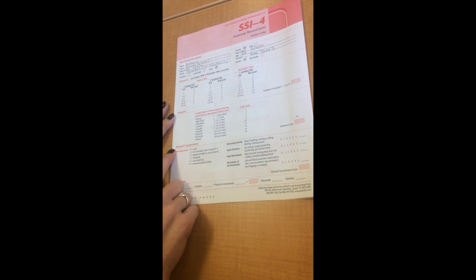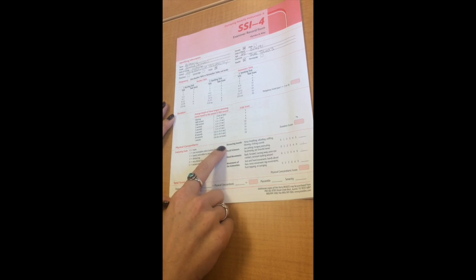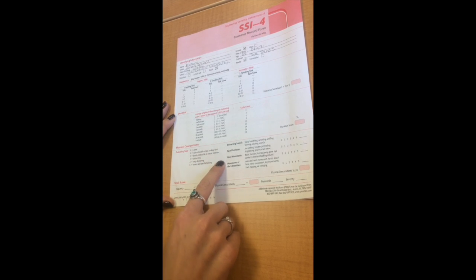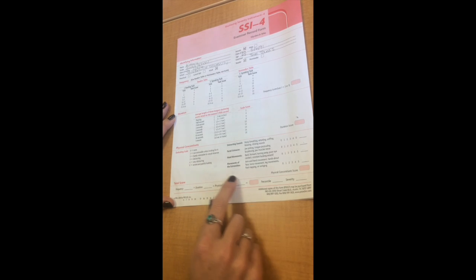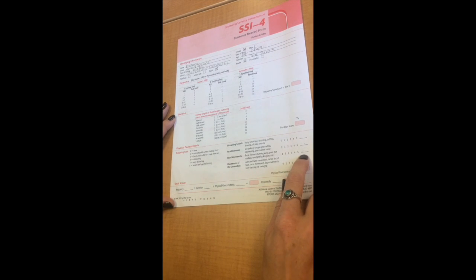And then we have the physical concomitants, 0 being none, 5 being the most severe, and we have distracting sounds, facial grimaces, head movements, and movements of the extremities. And you will score each of them throughout your session.